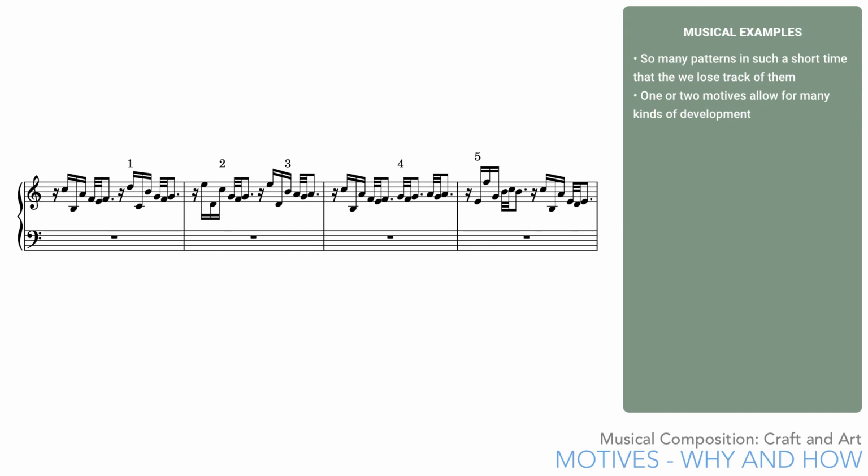Of course, just repeating a motive exactly would get very boring. But we can transform a motive in various ways to maintain interest and still maintain the advantage it gives us. Obvious transformations include transposition, slight changes in contour, extension, and usually inversion. Here are examples.